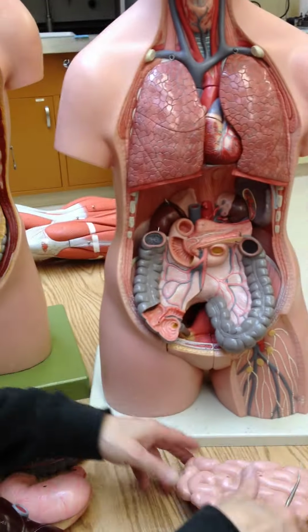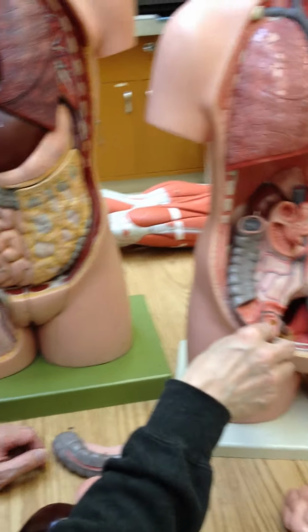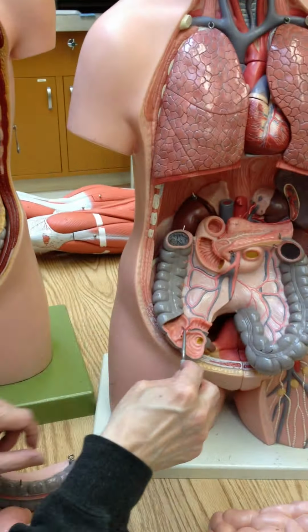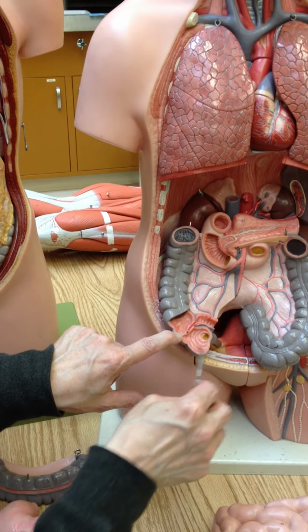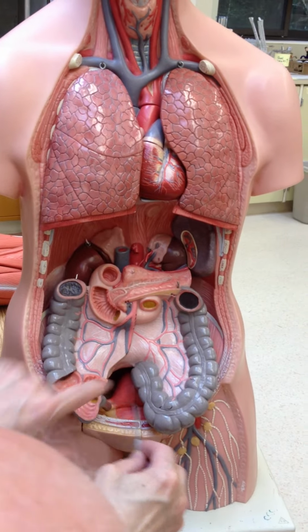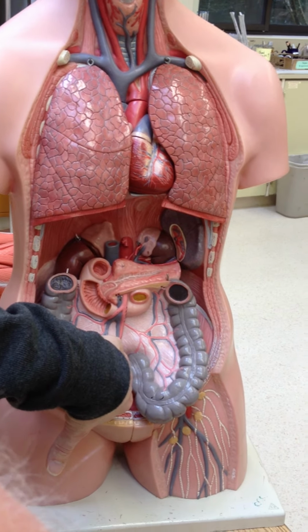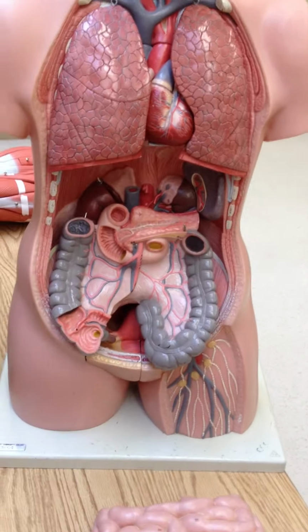So then, we go from the small intestine. Here's where the small intestine finishes up. The ileocecal valve is right here. This is the cecum, this little dead end piece. So really most of the large intestine is here. This little blind alley is the cecum, and that's the appendix coming off of it. Although it doesn't say appendix there, but there is the appendix.